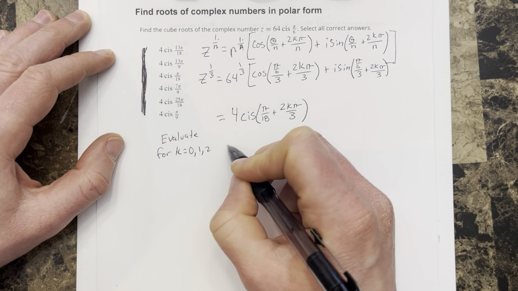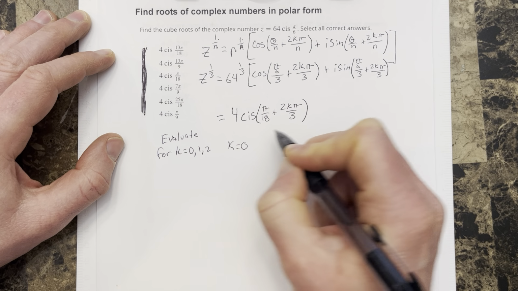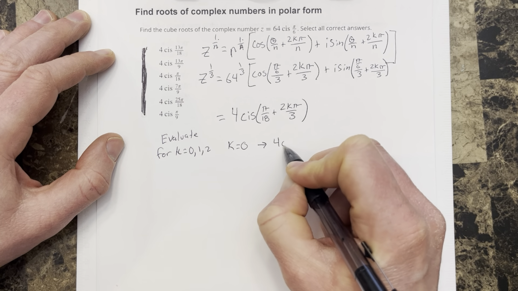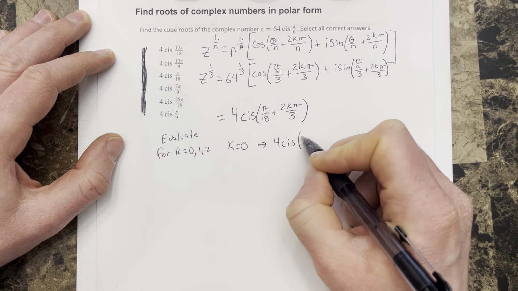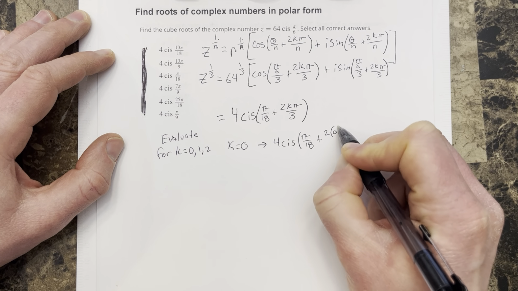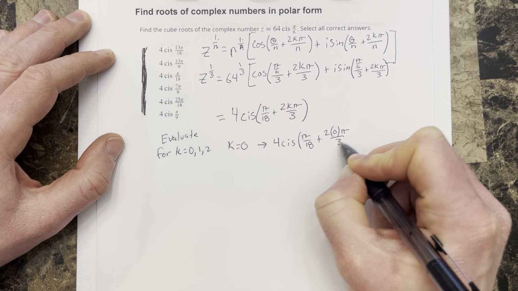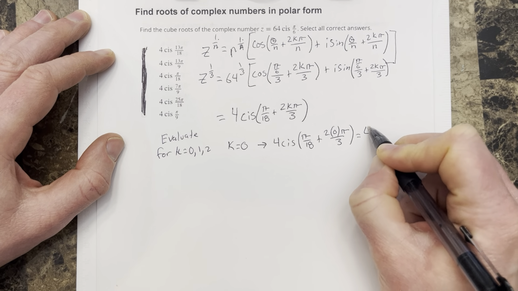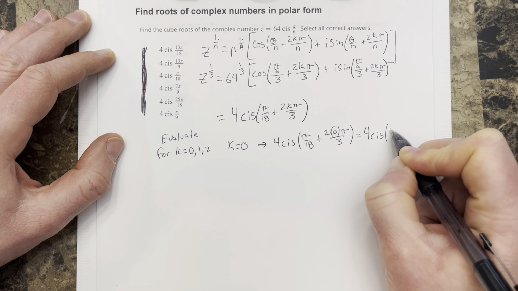So when k is equal to 0, we would have 4 cis pi over 18 plus 2 times 0 pi over 3, which is going to give you 4 cis of pi over 18.